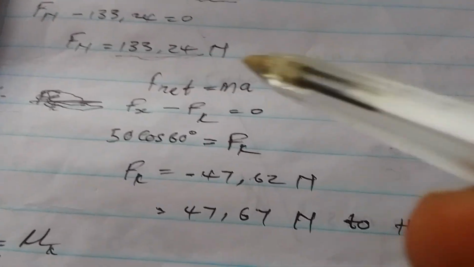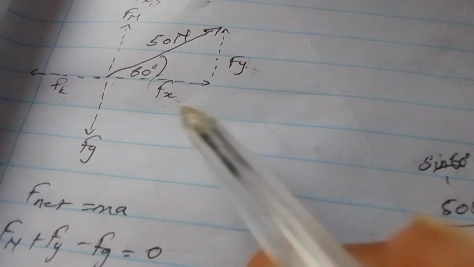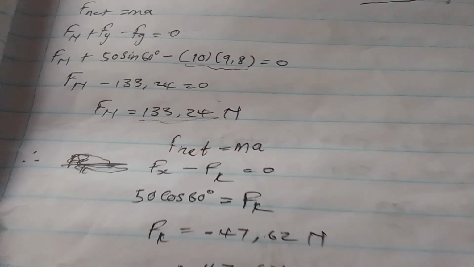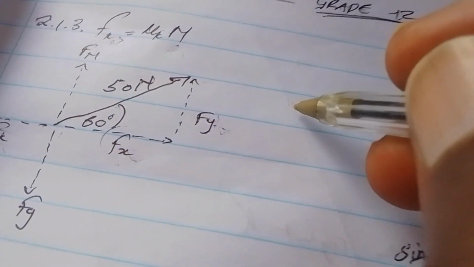So our F net is Fx minus Fk. Now we can find Fx. Let's go back to our free body diagram.